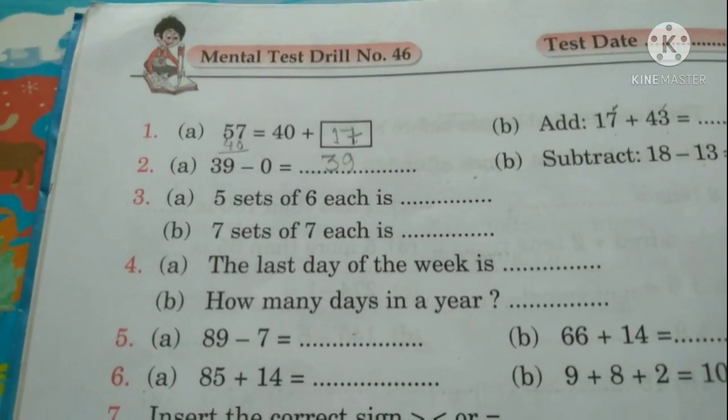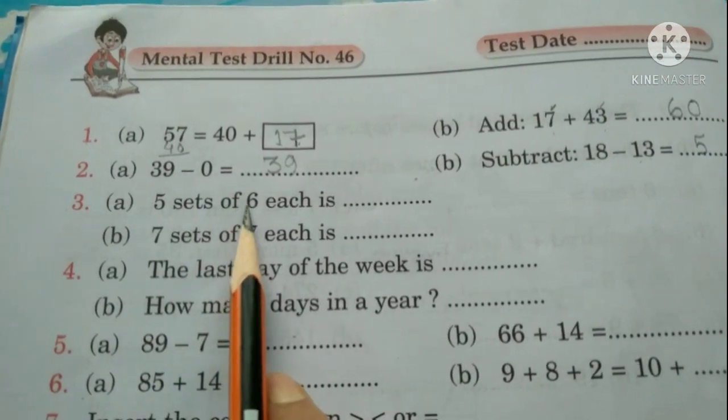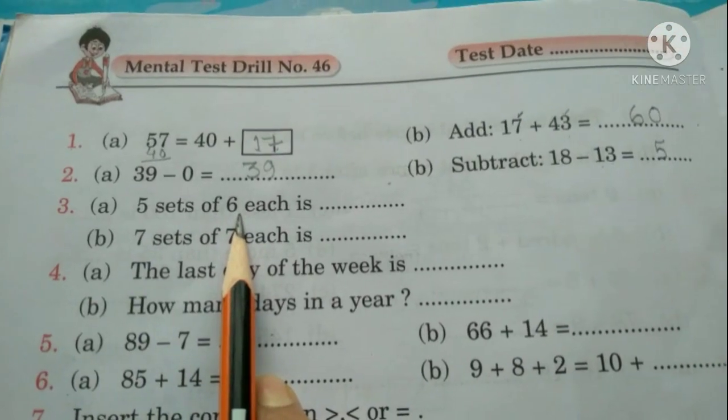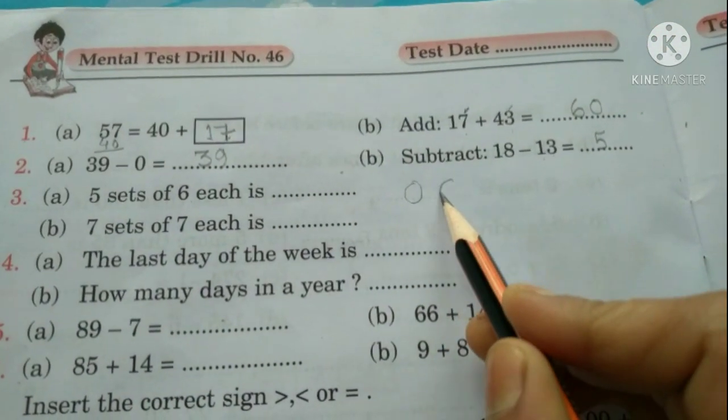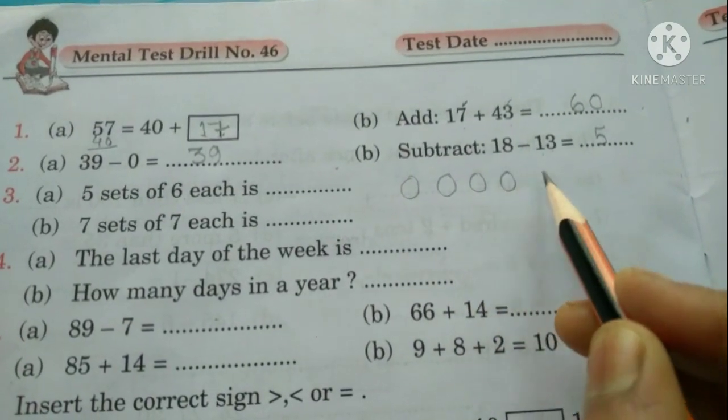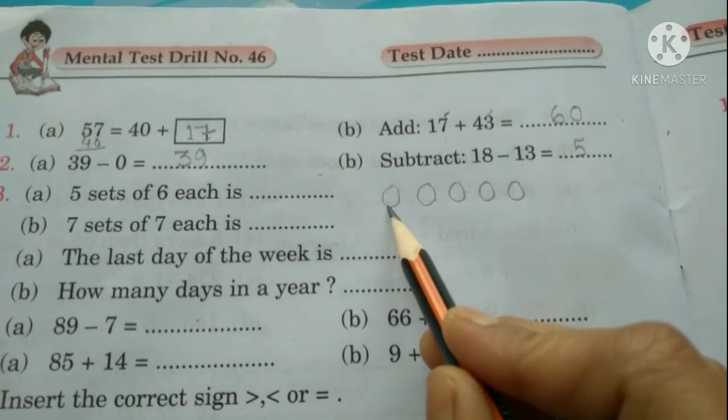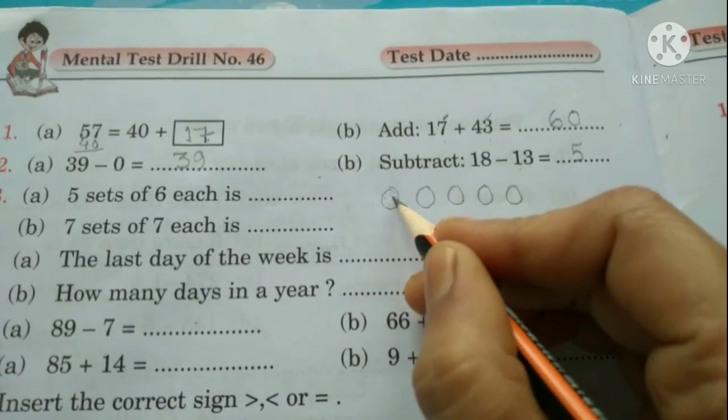Next, number 3A part. 5 sets of 6. That means 5 sets of 6. 1, 2, 3, 4, 5 sets, and each set has 6 things.